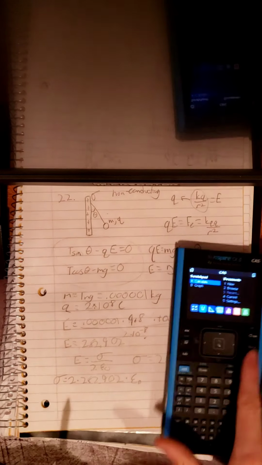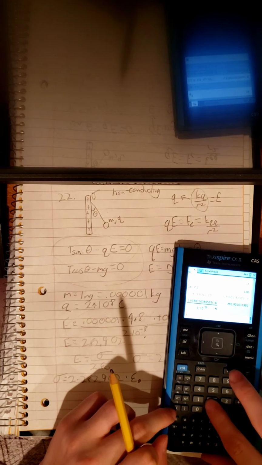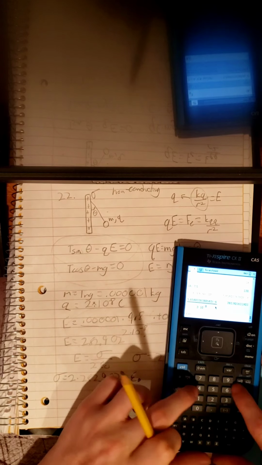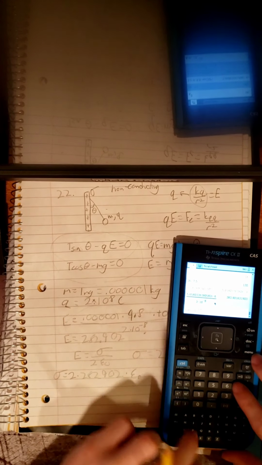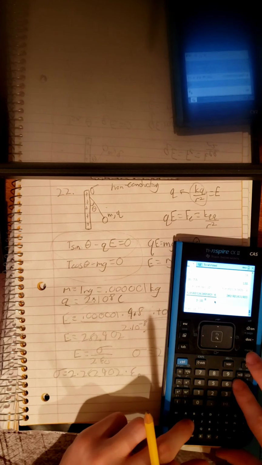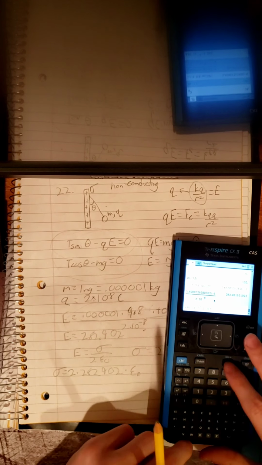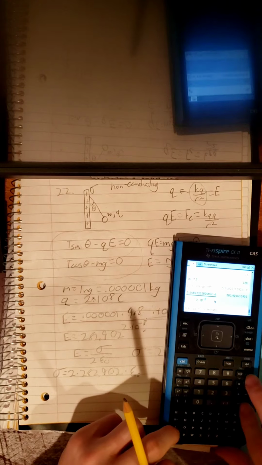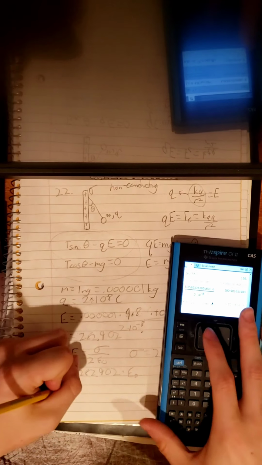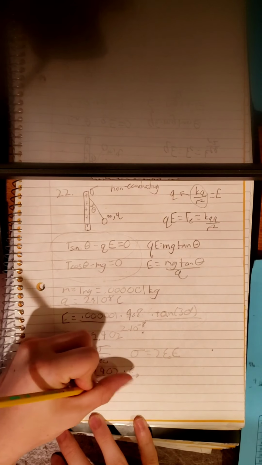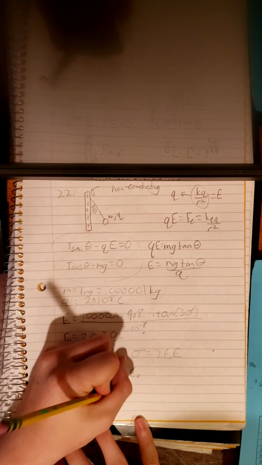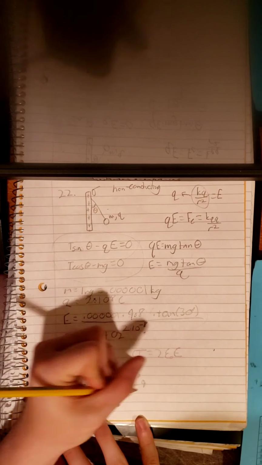Putting that back into your calculator, 8.85 times 10 to the negative 12th times 2 times 282.902 gets you sigma is equal to 5.007 times 10 to the negative 9th.